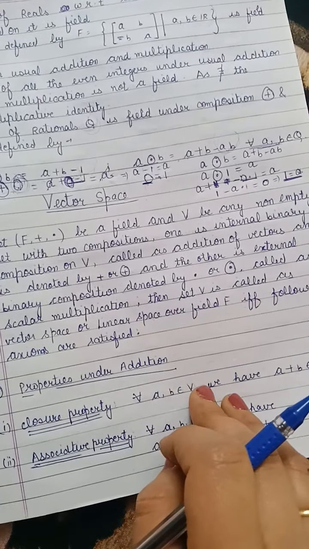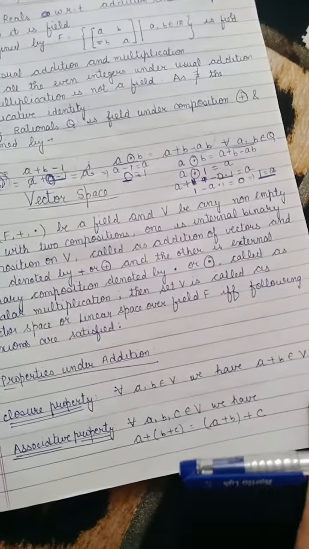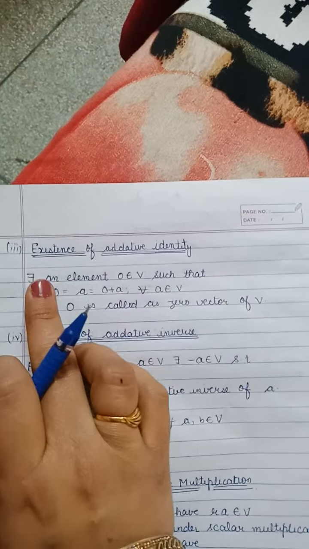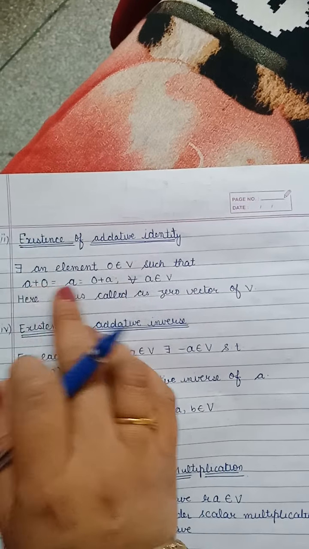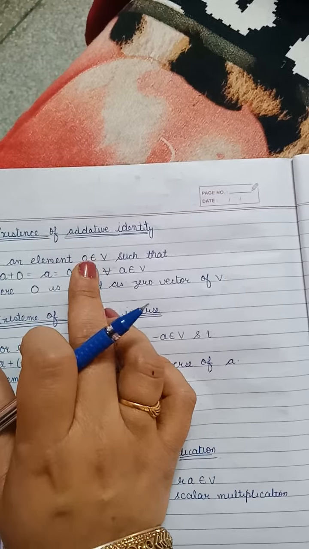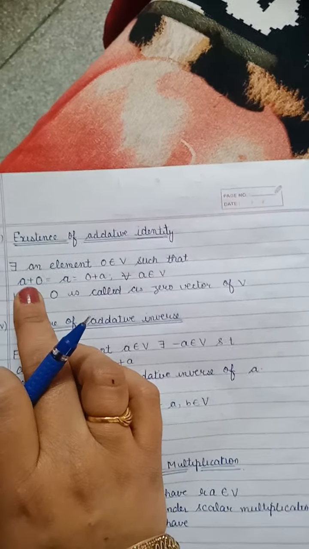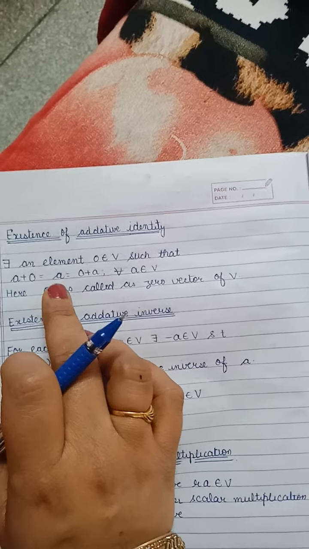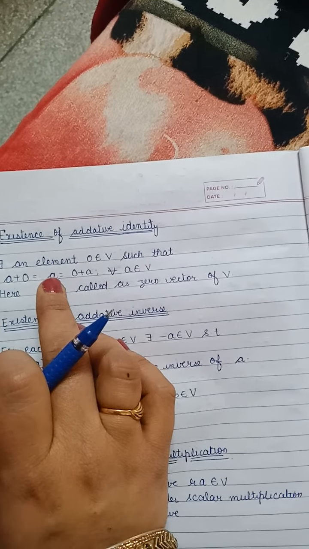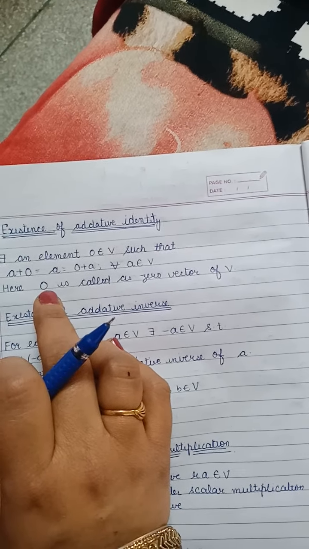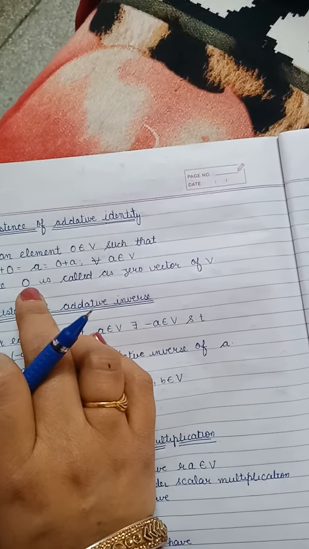If we take any two elements from the set and apply addition on them, then that result must be from V itself. For every A in the set V, there must exist a unique element 0 such that 0 operating on A from the right or 0 operating on A from the left, the result must be A. Now it must be clear to you that this 0 is not necessarily the 0 we were talking about in the real number system.